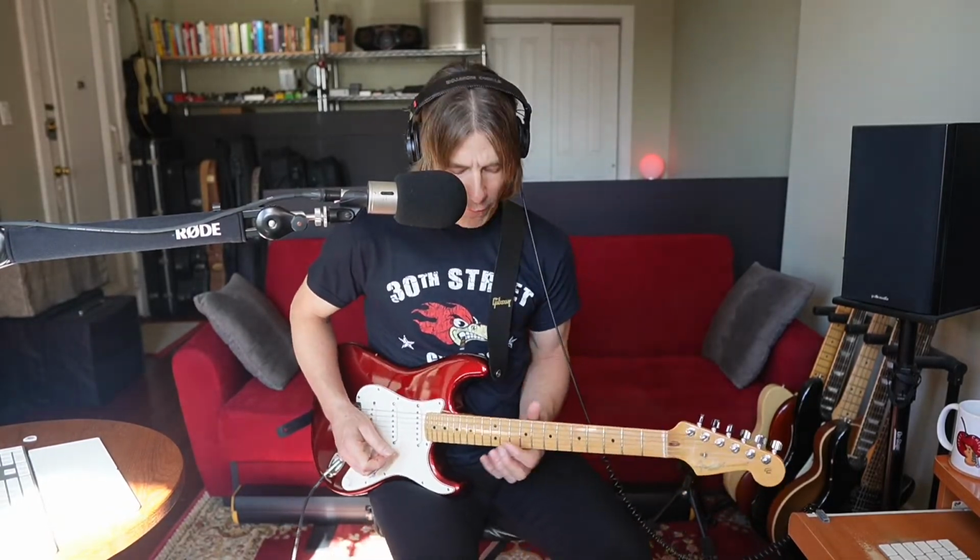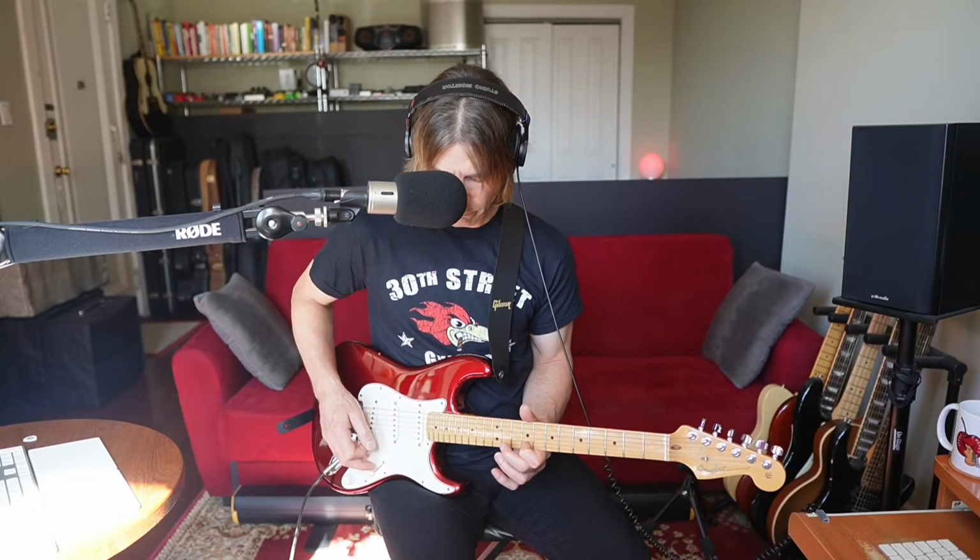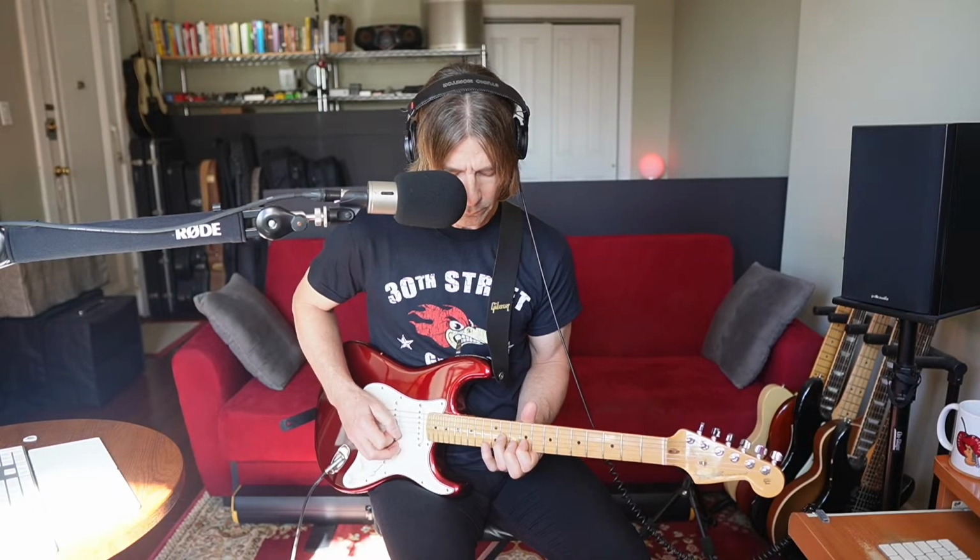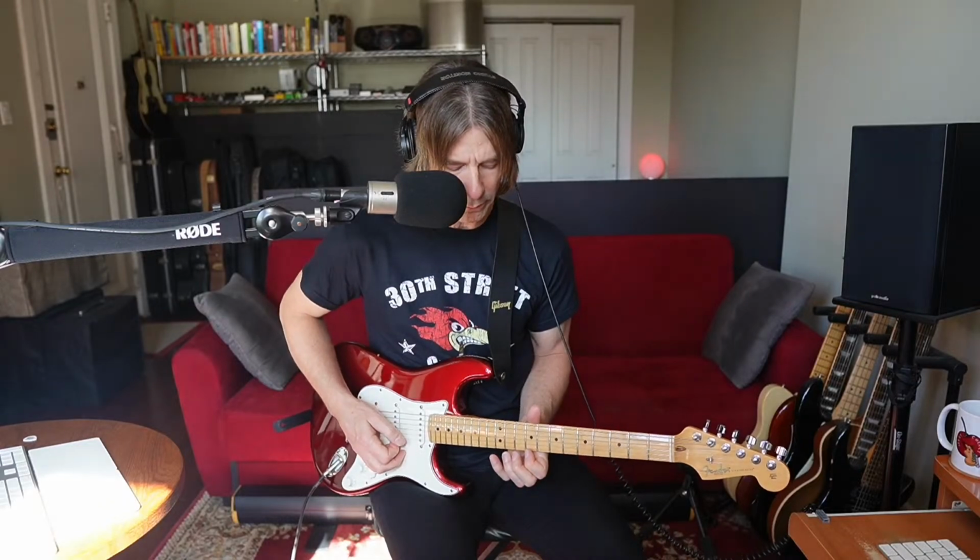Like, for instance, over this loop right here, we started off playing up here. Play the C sharp minor up here.